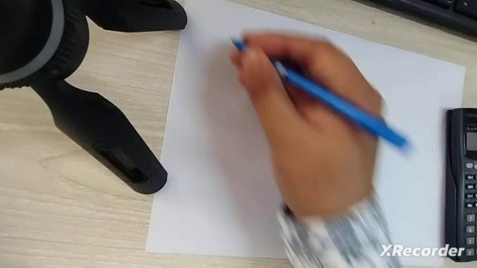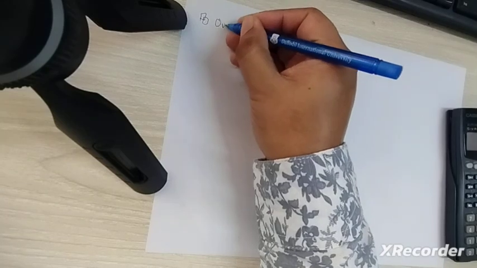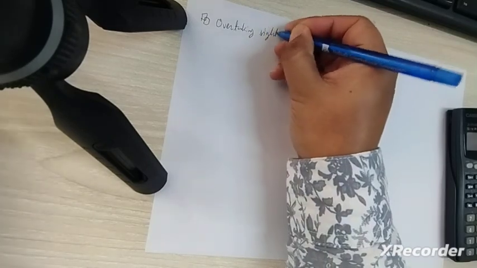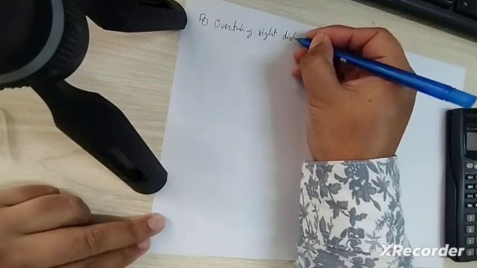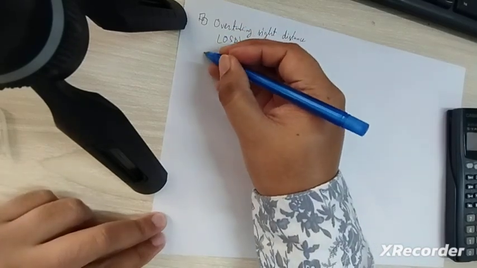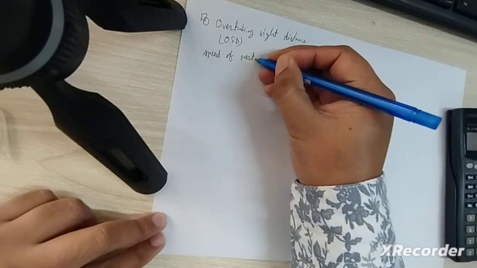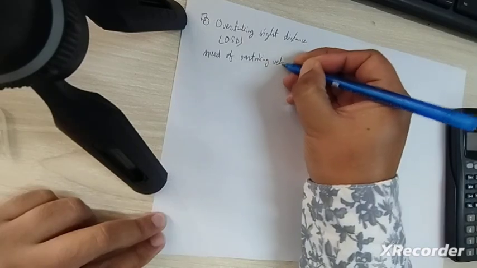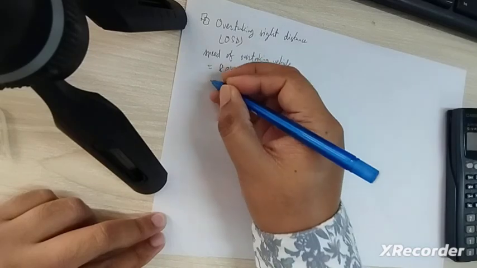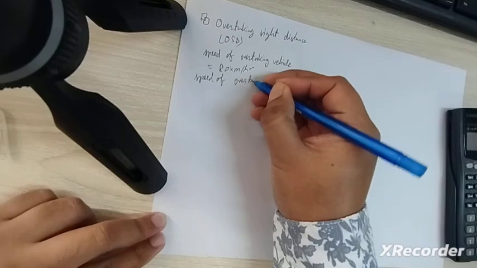Hello everyone. In this lecture we will do a math problem on overtaking side distance, which is known as OSD. The speed of the overtaking vehicle is given, say 80 kilometer per hour, and the speed of the overtaken vehicle will also be given.